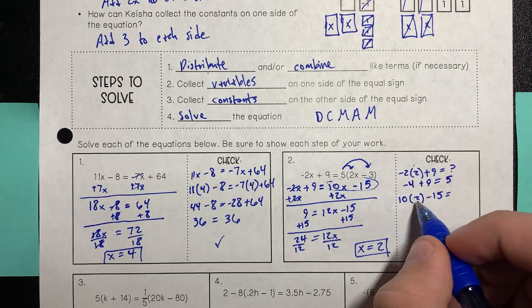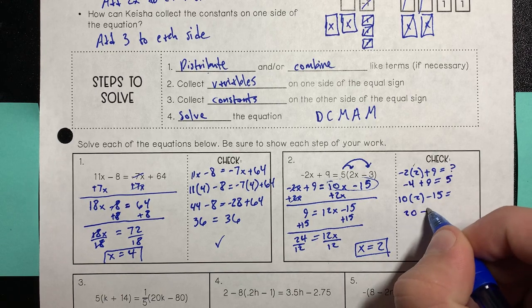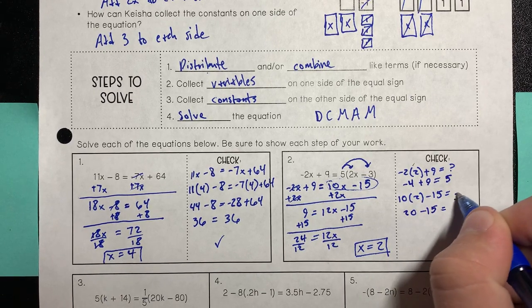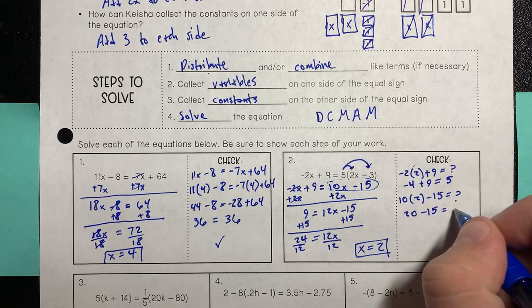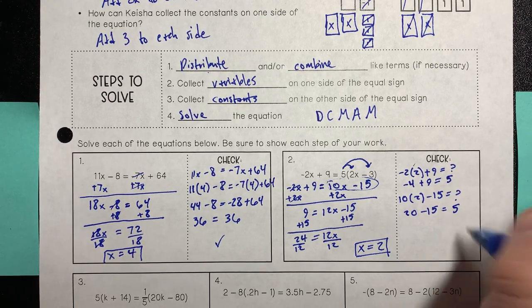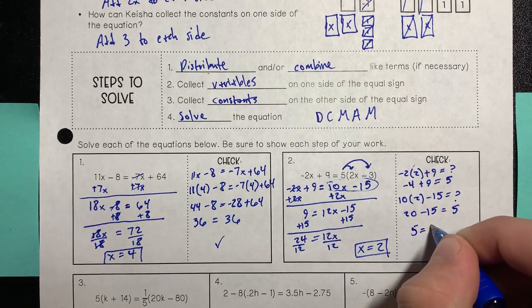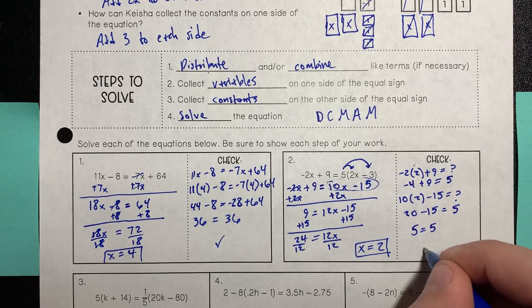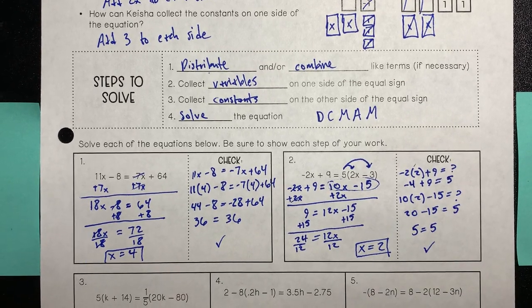And then what is 10 times 2? Well, that's 20 minus 15. What is 20 minus 15? That is 5 also. And because both sides equal 5, we know that that is correct. And so that's how you would check your work.